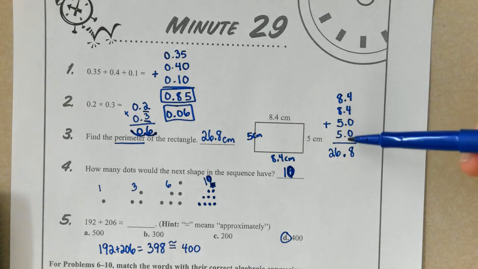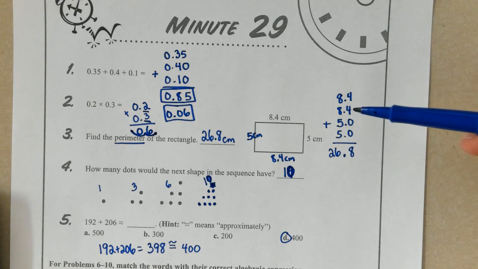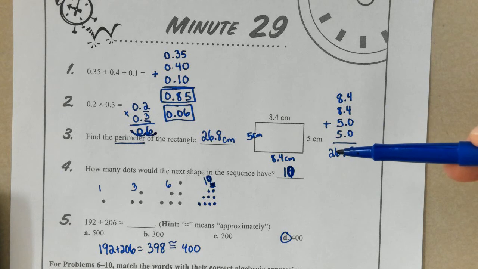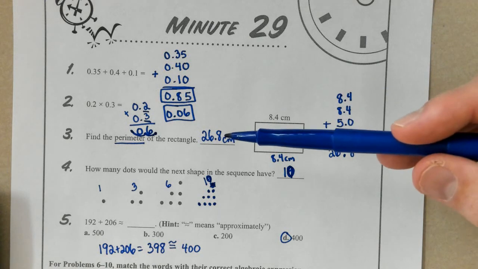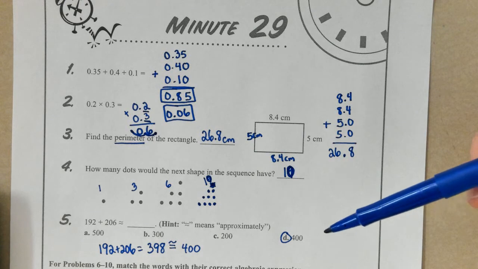So I stacked my numbers vertically, lined up the decimal point, start on the right hand side. 4 plus 4 equals 8. 8 plus 8 plus 5 plus 5 would give me 26. And I put the decimal point right there. So the perimeter of this rectangle would be 26.8 centimeters.